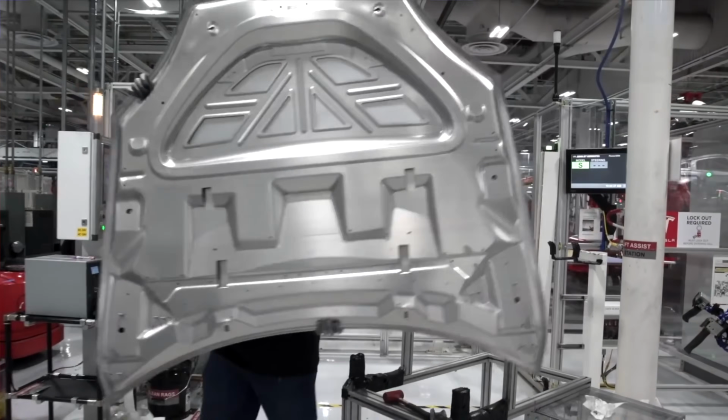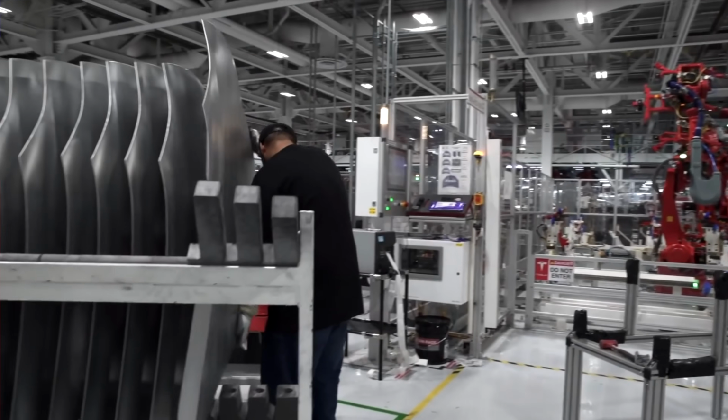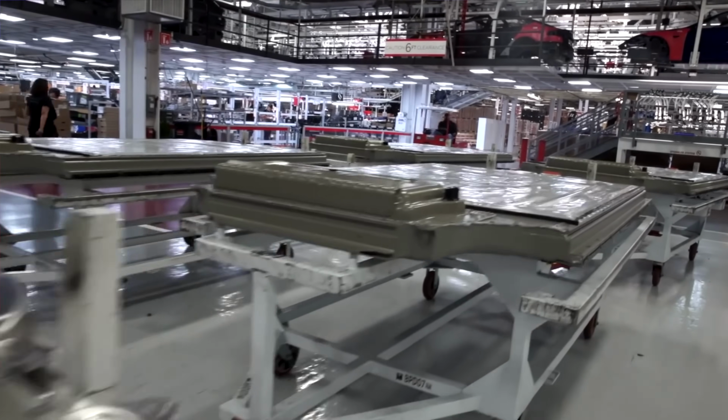No matter how you play it, and no matter how many factors were at play, which we'll discuss, these are low numbers for a company who's supposed to be increasing vehicle sales.